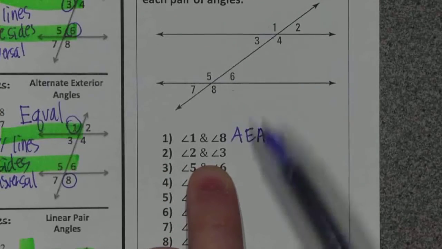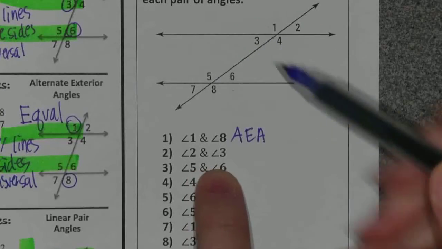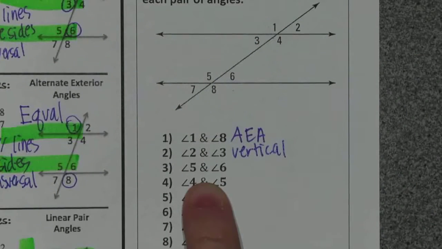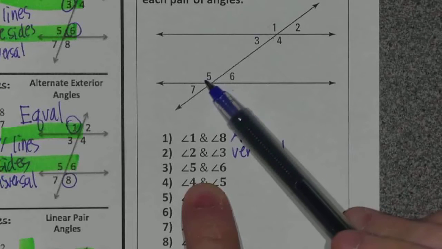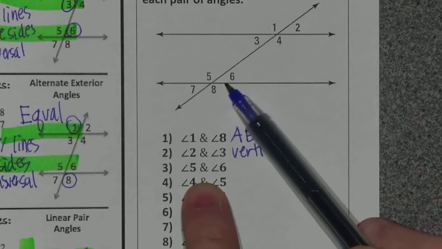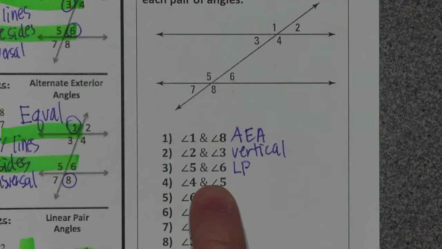Okay, angle 2 and angle 3. What kind of angles are they? Vertical. Yes, very nice. Okay, next set then would be 5 and 6. What kind of angle relationship do they have? Linear pair. Exactly. Is it okay if we put LP?